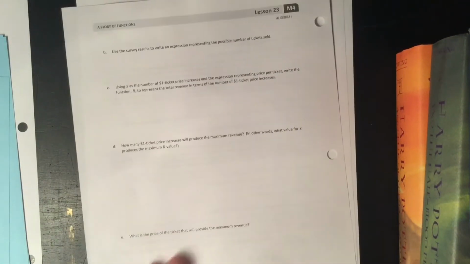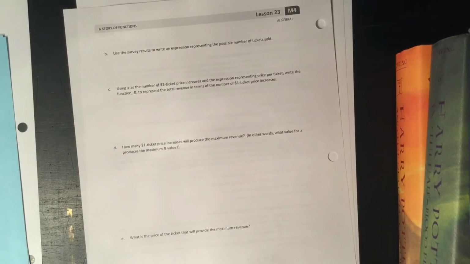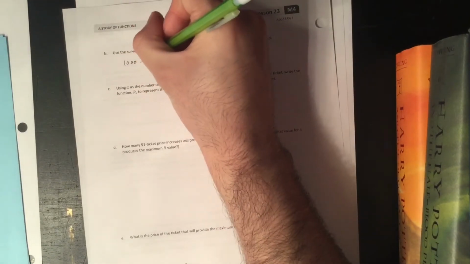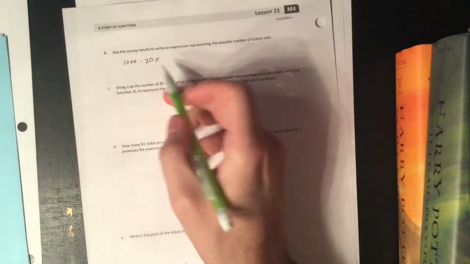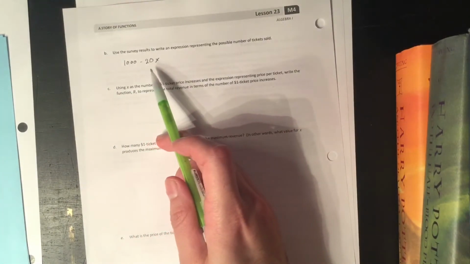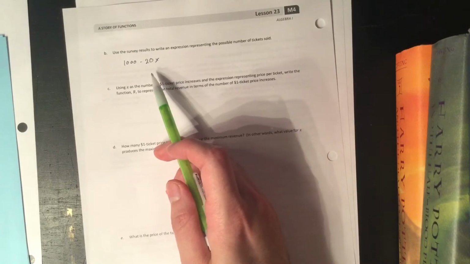For the next one, use the survey results to write an expression representing the possible number of tickets sold. Originally we would sell 1,000. Every time we increase the price, we are losing 20 people who would be buying tickets. So we take 1,000 minus 20 times however many times we increase the price $1.